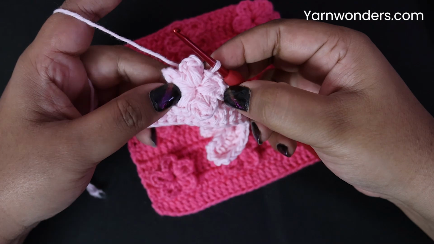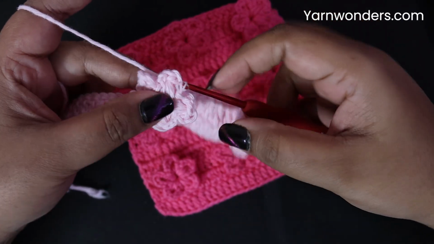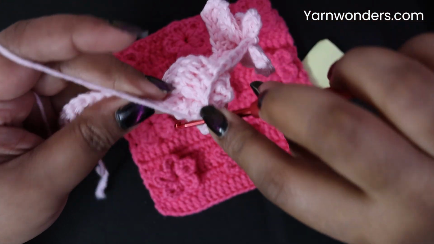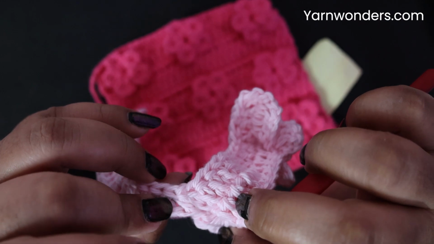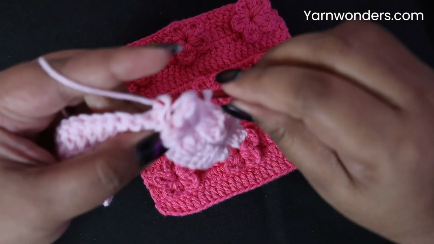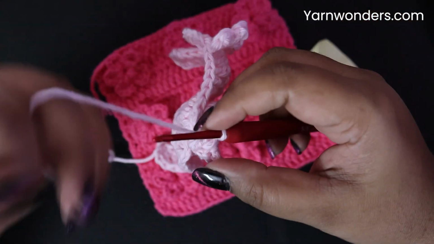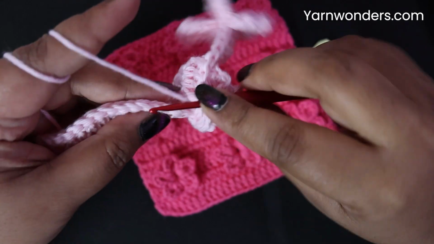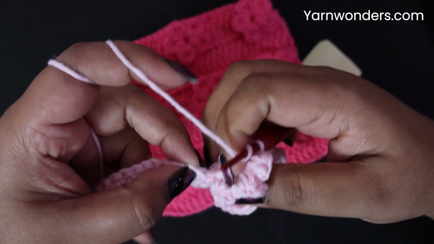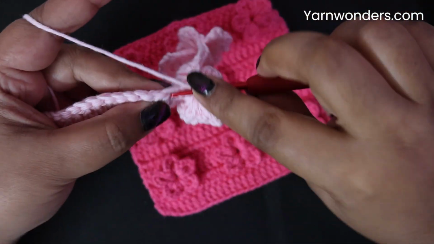Okay, so again we have 5 petals. Here I did a double crochet petal and here I've done a puff stitch petal, and you can just continue making the double crochet stitches. Into the next V you have to do a double crochet stitch.